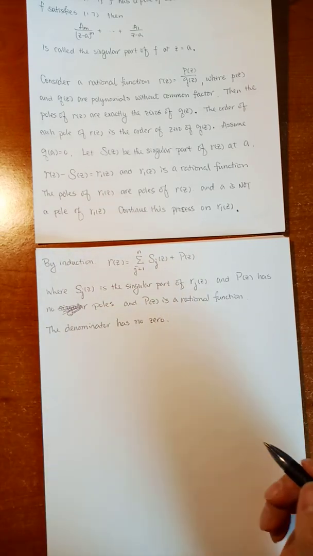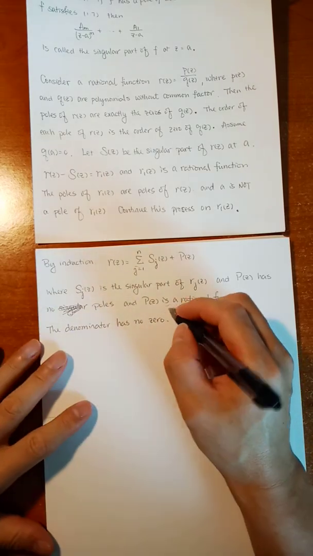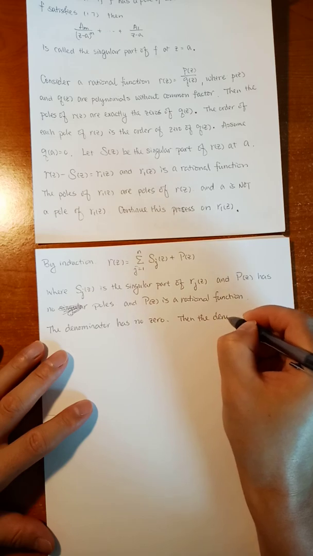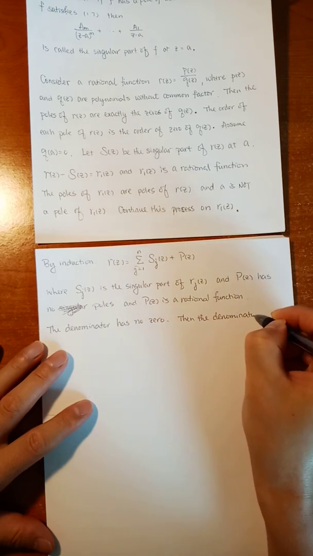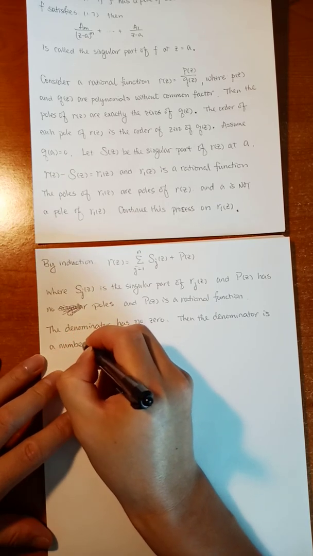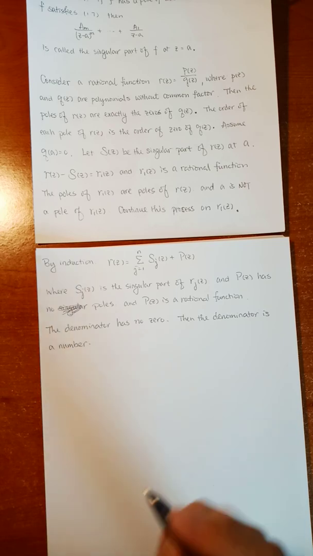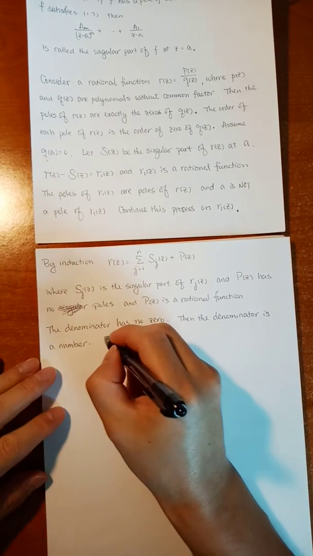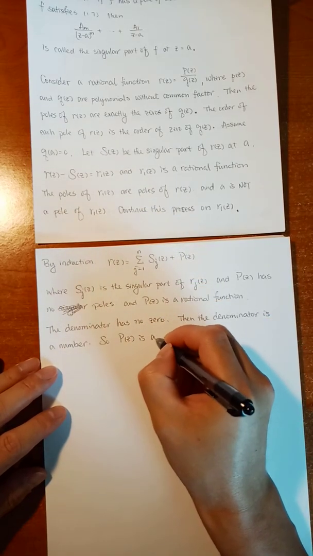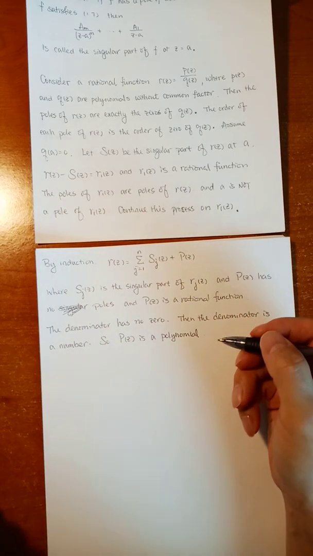If a denominator has no zero in the complex number system, then the denominator is just a number. It's not a polynomial, it's not a function anymore. It's just a constant number. So this P of z is actually a polynomial.